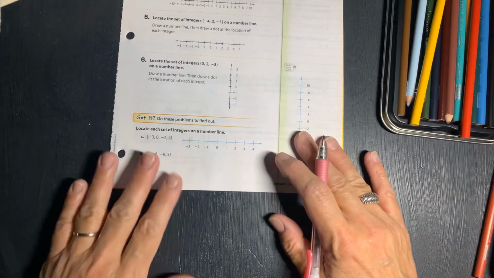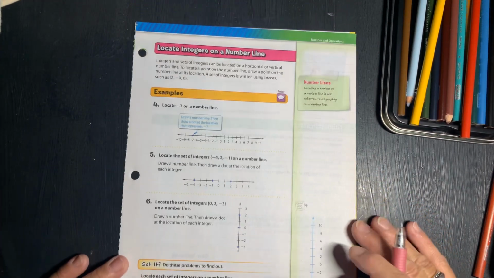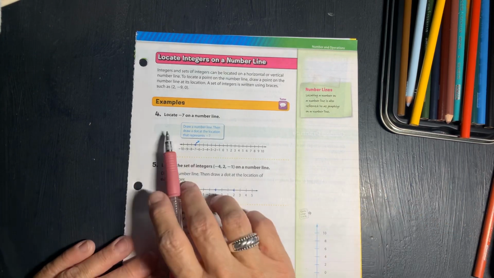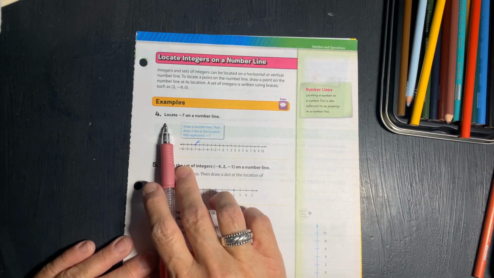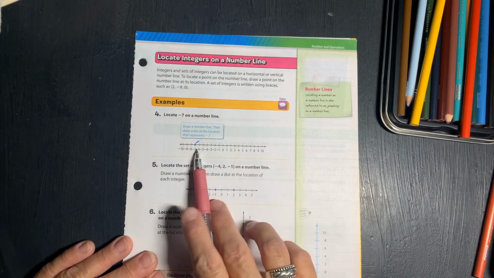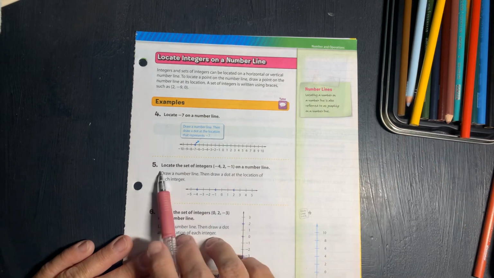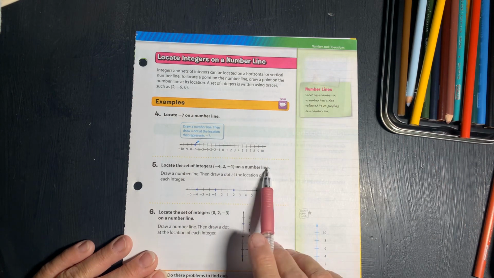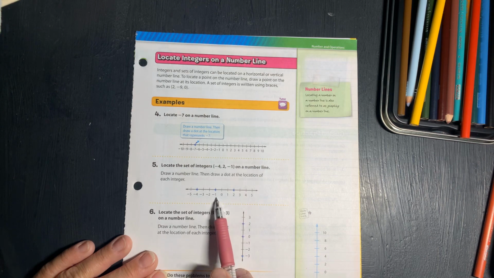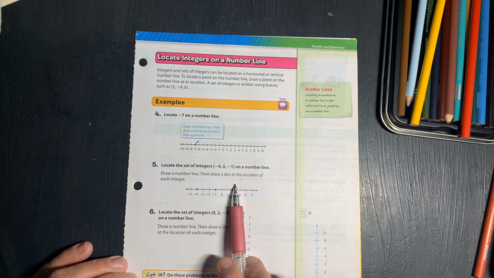Okay, very good. Now let's look at page 29. Here we've got locating integers on a number line. Be sure and read this part up here, but it says locate -7 on the number line, right there, easy. Locate the set of integers on a number line: -4, +2, -1. They're telling you how to do it.